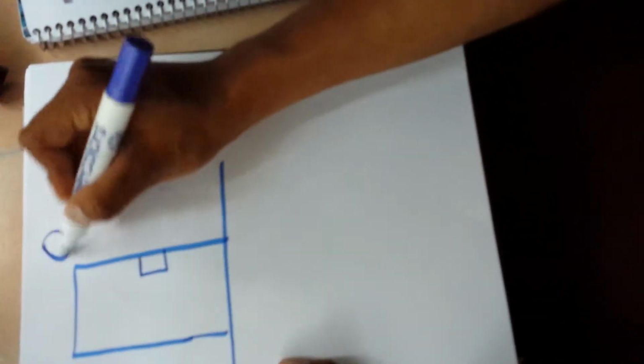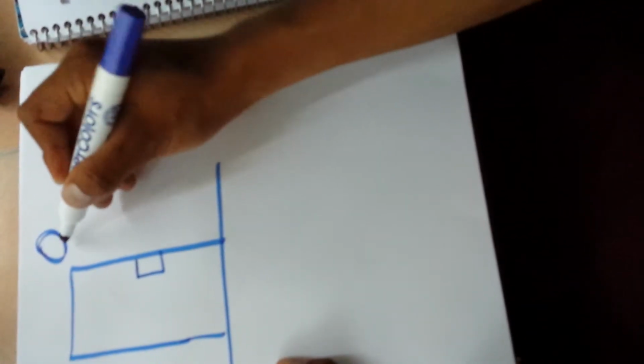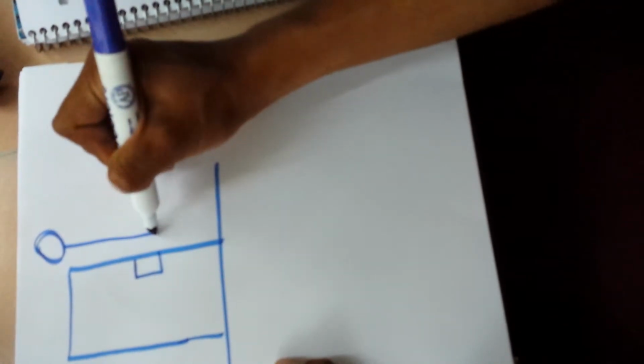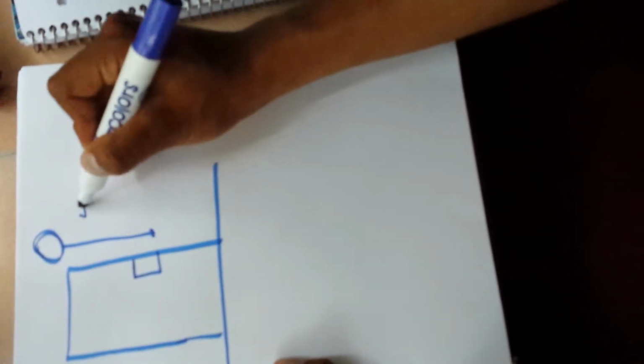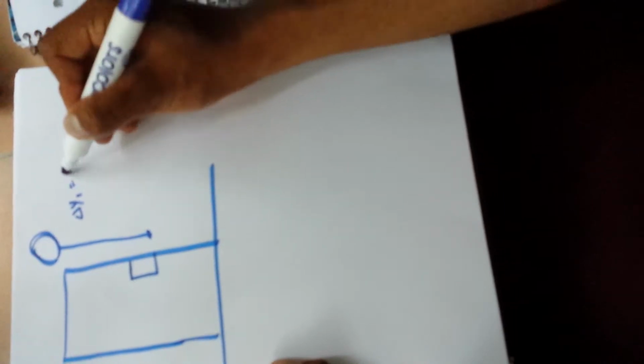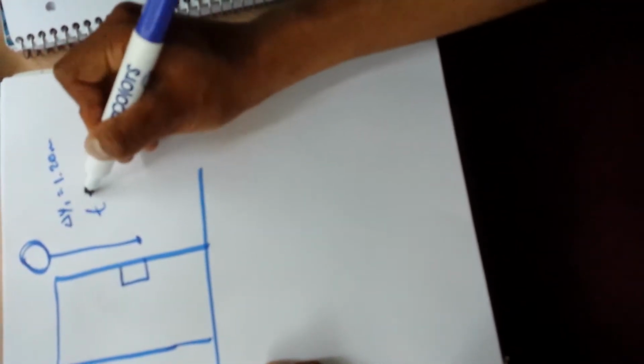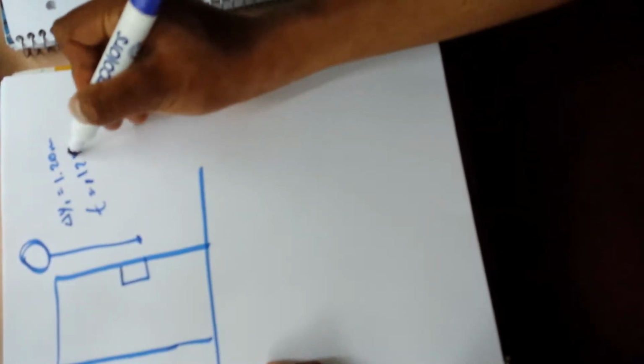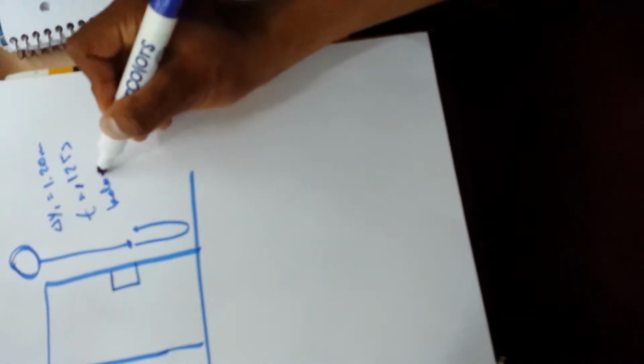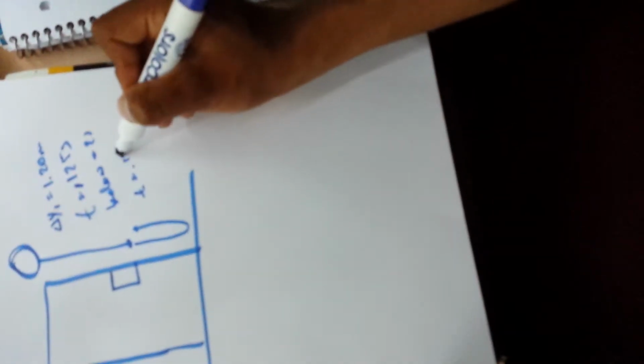The steel ball was dropped from here, and it fell to here, which was given. Delta y1 equals 1.20 meters, and the time it took from there to here was 0.125 seconds. Then the ball continued and kept on going. The time it spent below was 2 seconds.